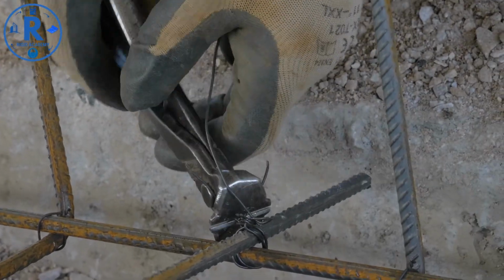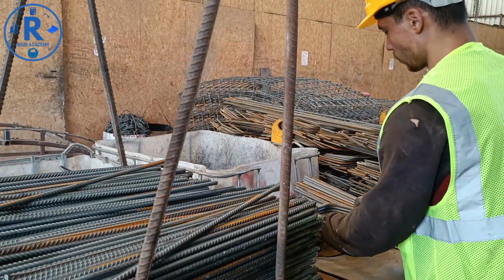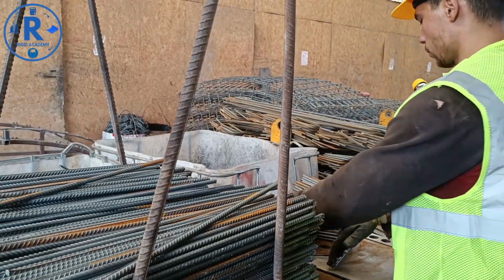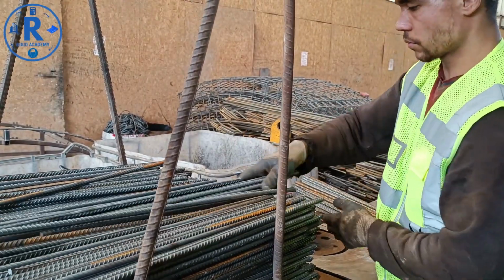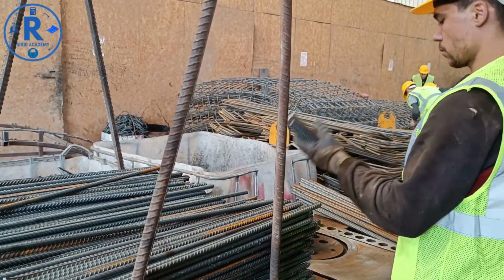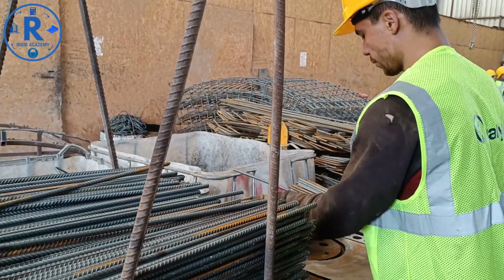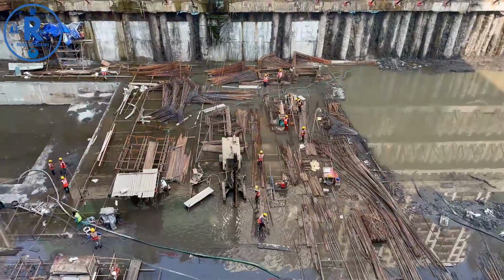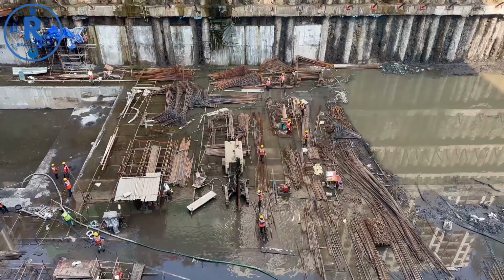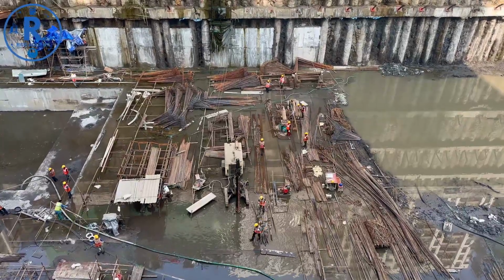Managing rebar placement isn't just about placing steel. It's about ensuring the future safety of your structure. A good site engineer treats every bar, every lap, and every tie as part of a bigger system. One that carries loads, protects lives, and defines the strength of the entire building.